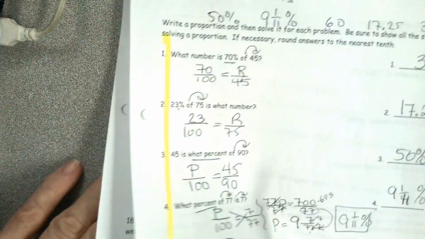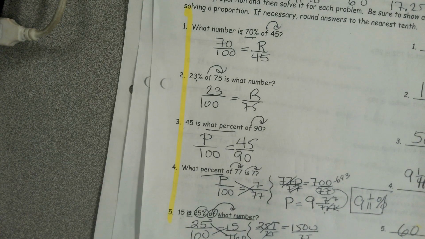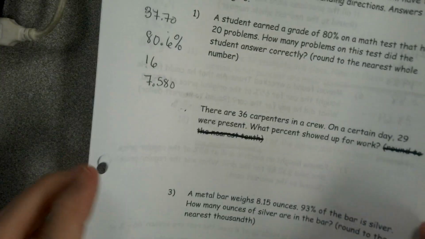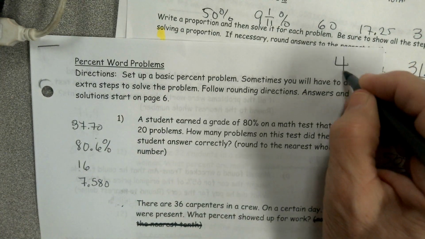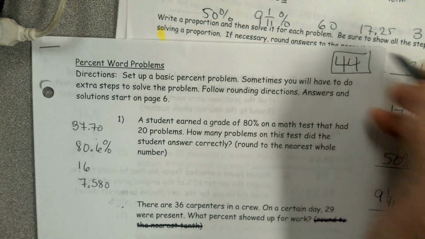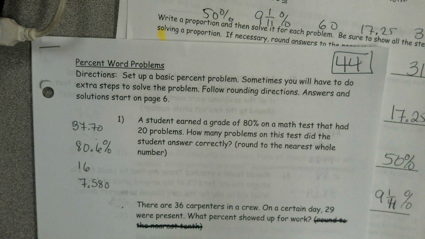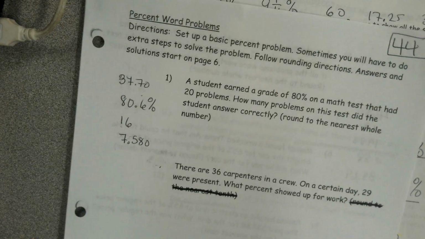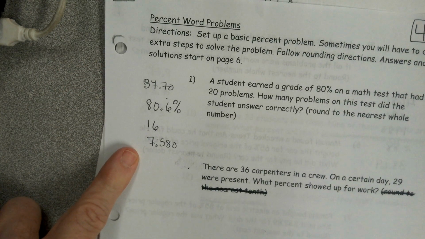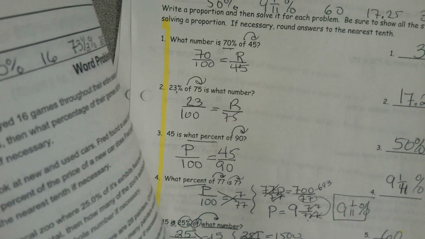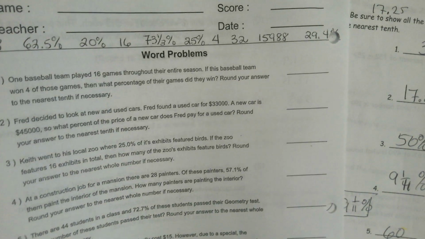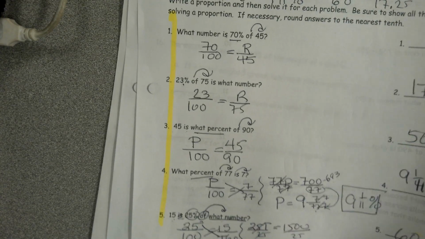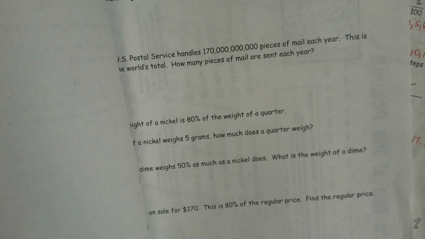Let's go ahead and look at this packet. So here we go. This one is going to be 44. We lost a lot of time. All the mixed up answers are already here. There's a lot of them because there's a lot on the back, and we're going to figure out how many we're going to do because we still have to do some on this packet.